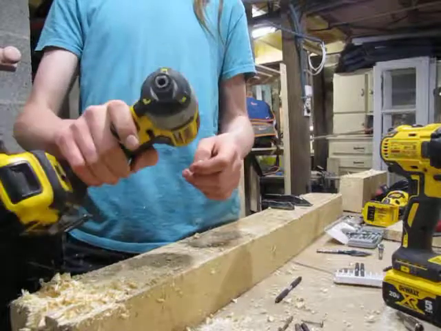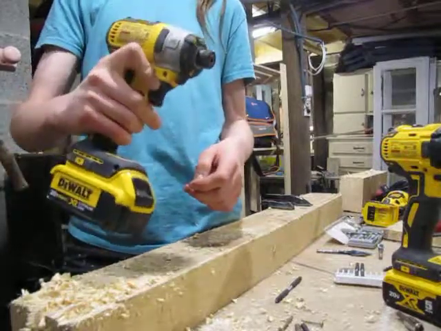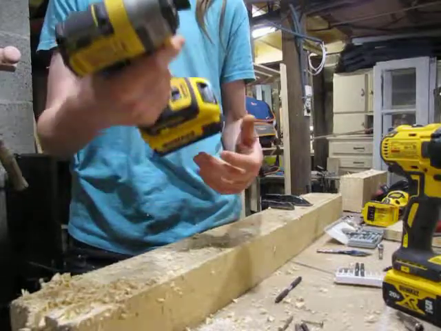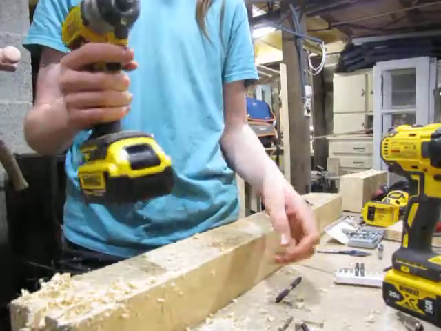And hammer drills and drill drivers are not the same thing as well. I've never tried concrete drilling with an impact driver, but I don't think it would be very comfortable because of the fact that there's no hammer action unless you start impacting.